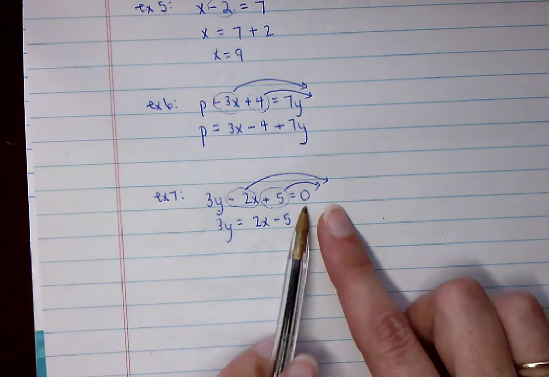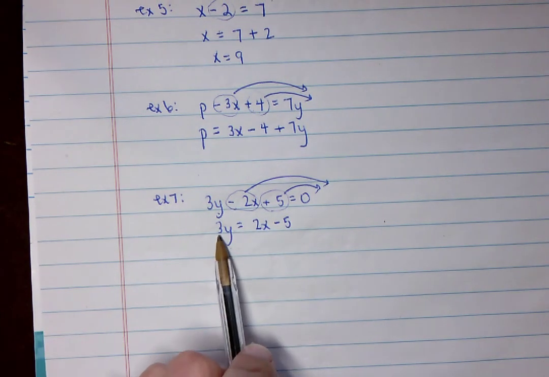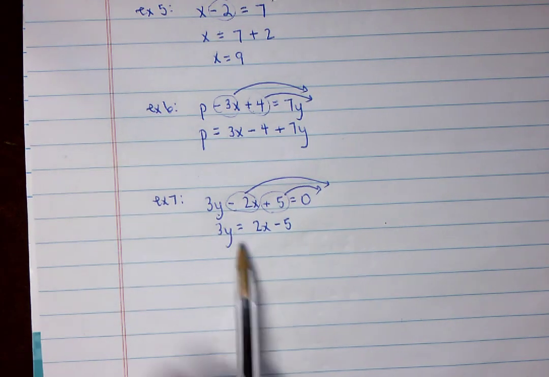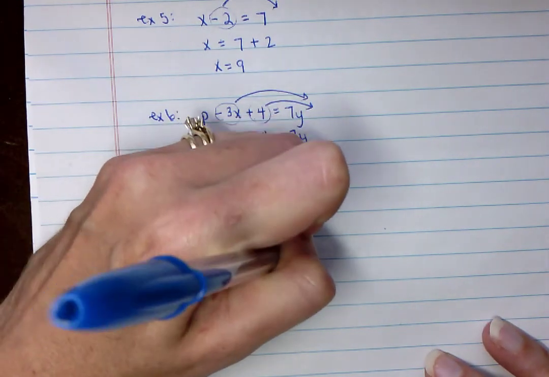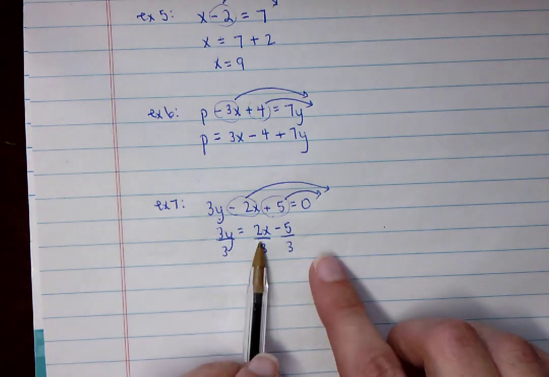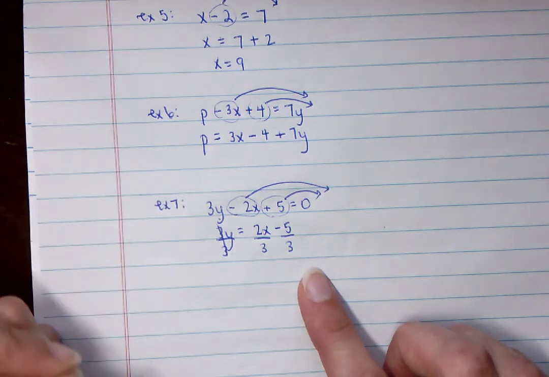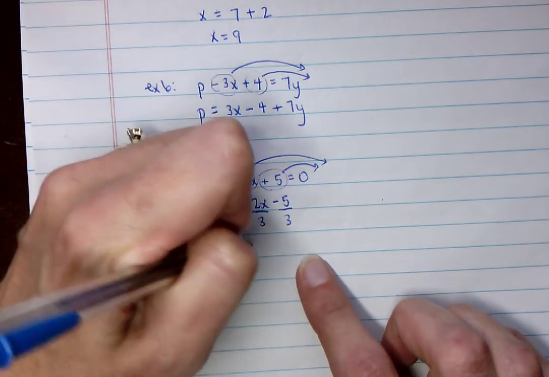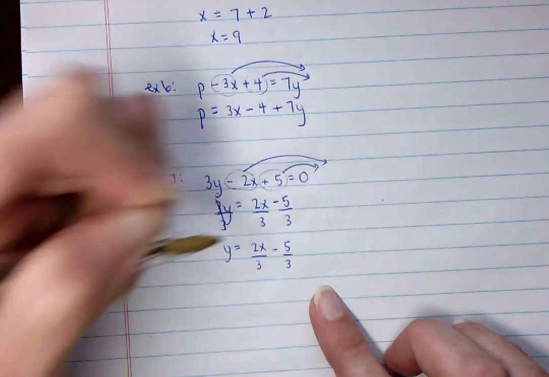And we don't have to write plus 0 because that doesn't represent anything. But unlike the other ones, in order to get y by itself, we have to remember to divide both sides by 3 at the very end. So we're going to divide by 3, divide by 3. What I'm doing is I'm dividing really both sides by 3, but since the right side has 2 terms, I'm dividing each of those terms by 3, okay? So the last thing we get is y equals 2x over 3, or 2/3 x, minus 5/3.